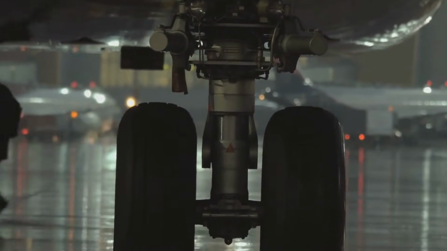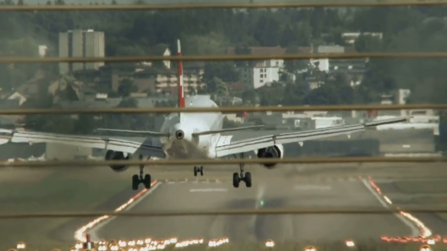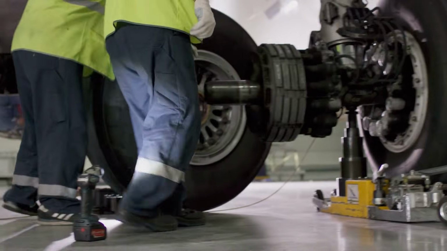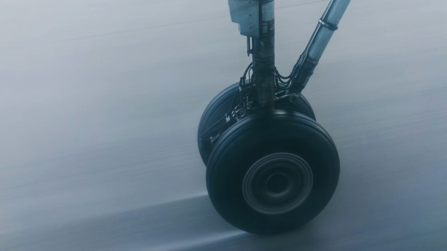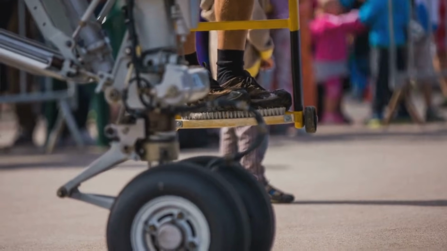The landing gear is designed to absorb the shock of landing, which can be pretty significant. The hydraulic system plays a critical role in this process. Most aircraft use oleopneumatic shock absorbers, which combine a hydraulic cylinder with a pneumatic spring.